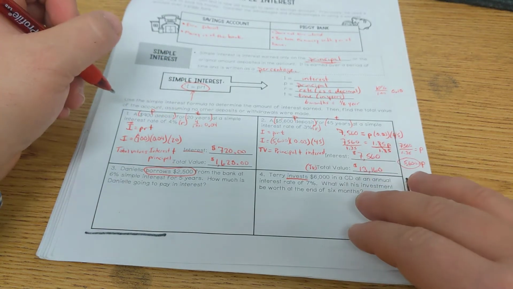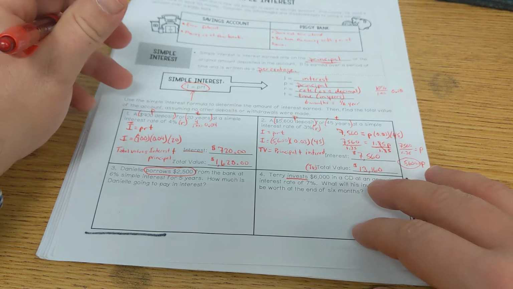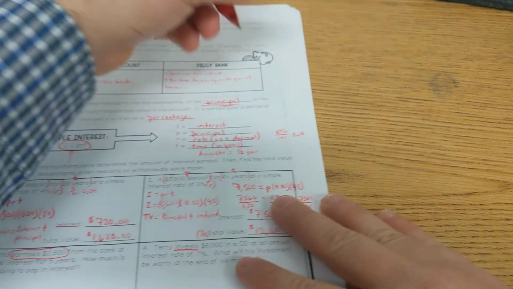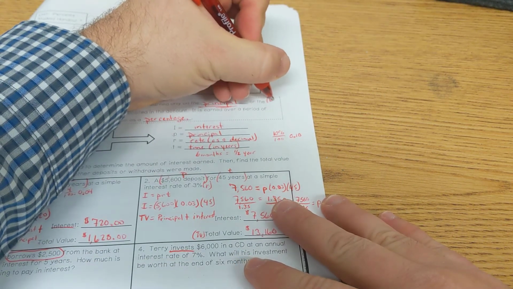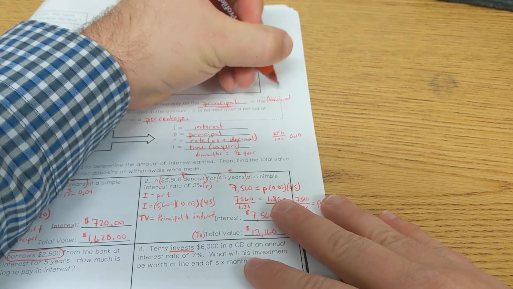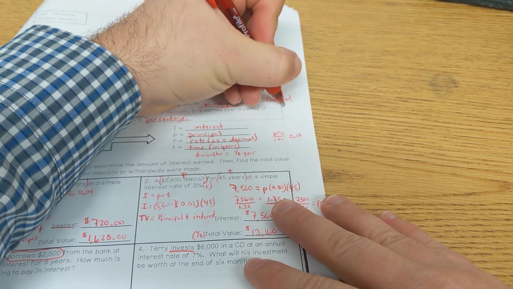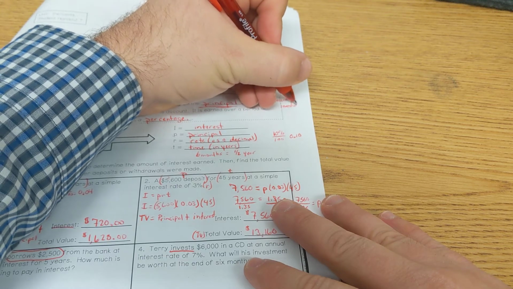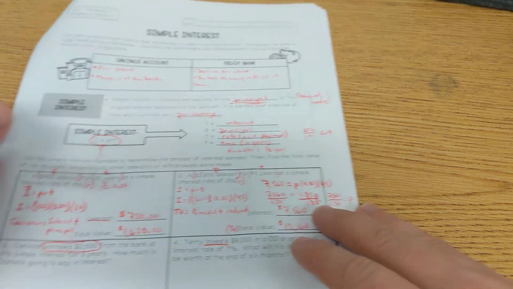So these are all, and I'll write them up here too. So, borrowed, and invested.